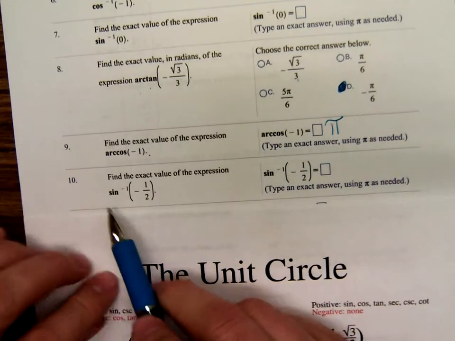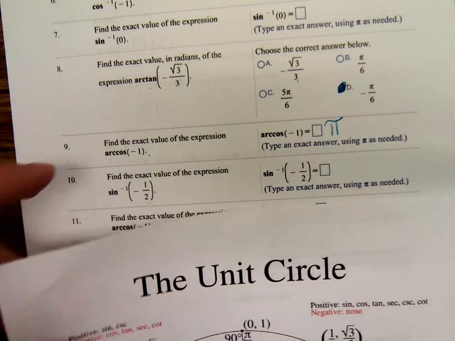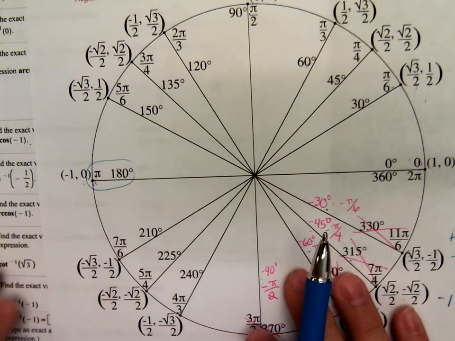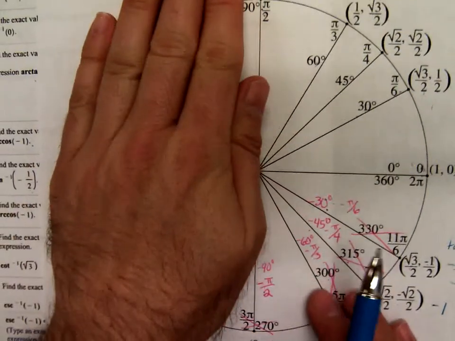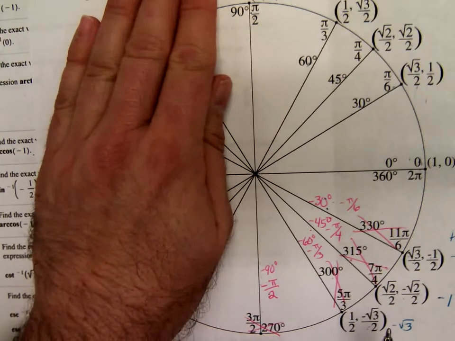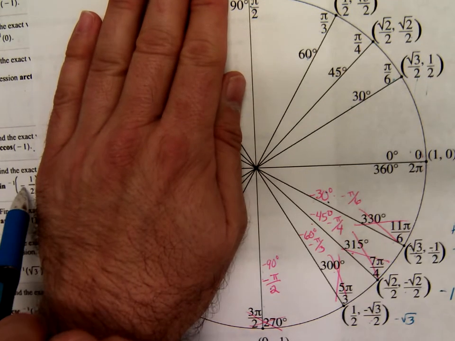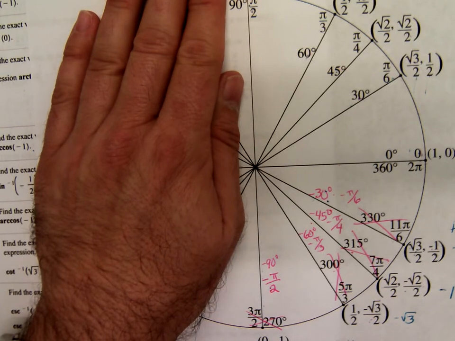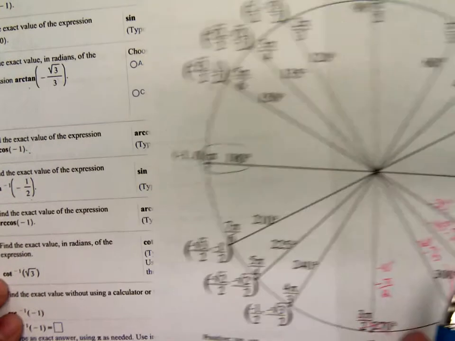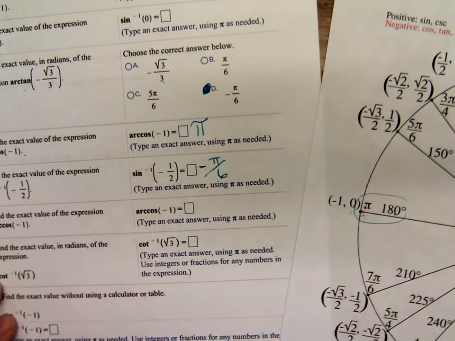Let's do it again. Arc sine, or inverse sine, of negative 1/2. Here's my thoughts. For inverse sine of negative 1/2, I'm going to look just between negative pi over 2 and pi over 2. And where would that be? It's not up here if it's a negative 1/2. Where's sine negative 1/2? Negative 30 degrees, or negative pi over 6. How do they want it? Radians. So negative pi over 6.